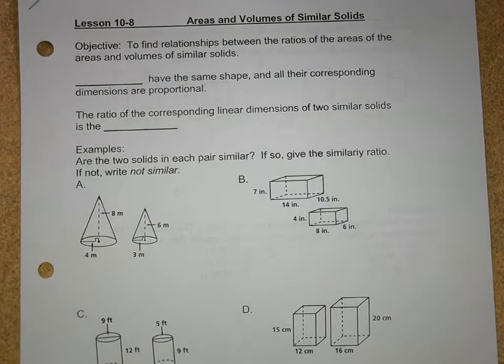Alright guys, we're doing lesson 10.8, ending up chapter 8 here, and we're talking about area and volumes of similar solids. And this is actually very similar to what we were doing in chapter 8, so you're going to see me do some references here. But first of all, I want you to think about it.